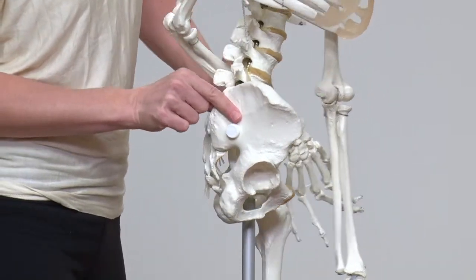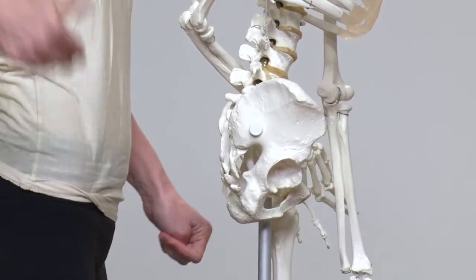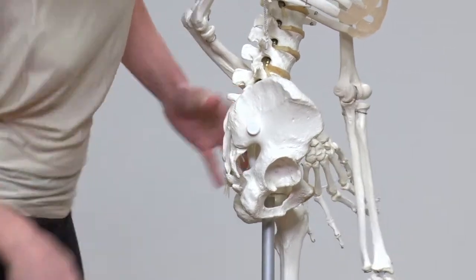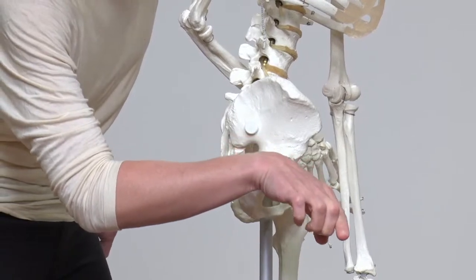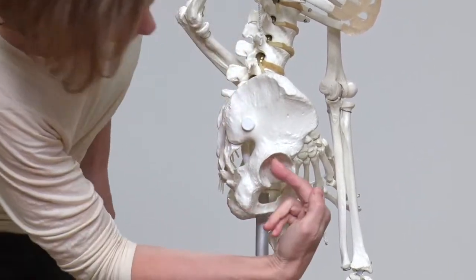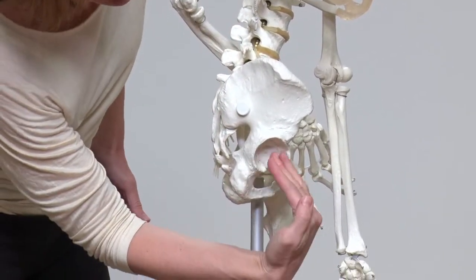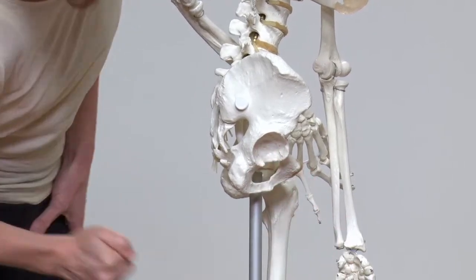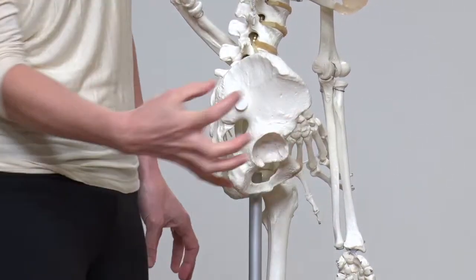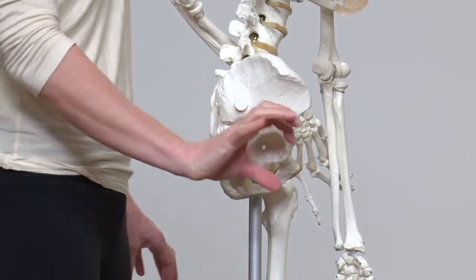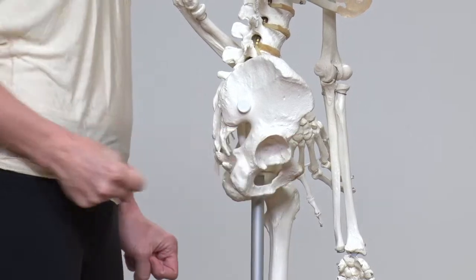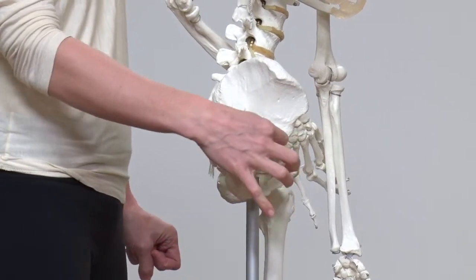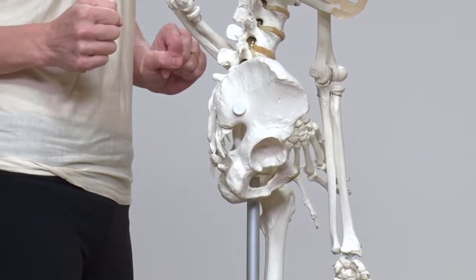But if I put his hip from the side, then you can see that it's pointing a little bit forward and down. So it's kind of tilting forward and down, kind of in this direction, like my hand is. And it's not completely over onto the lateral side and not completely to the front. So in this skeleton, this hip socket form influences the way you can move your leg.